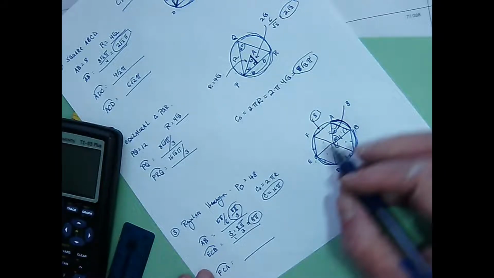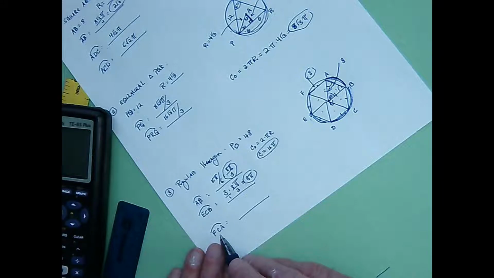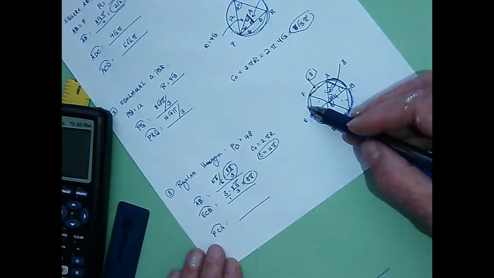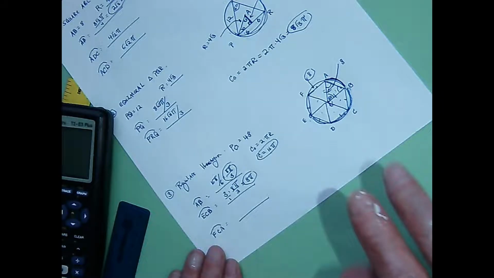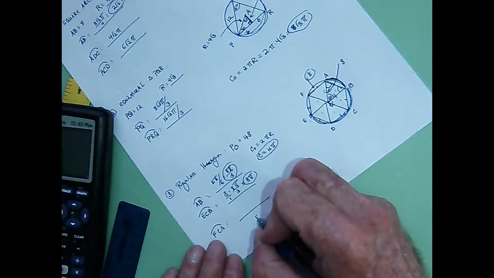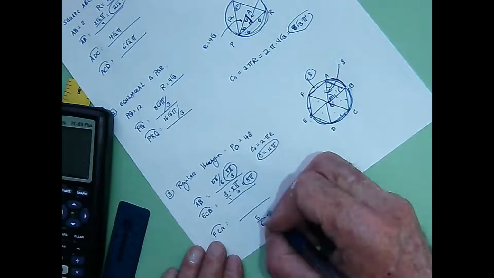One more time. How about arc FCA? It starts at F, goes through C, and stops at A. From F through C to terminate at A. That is 5/6 of the way around this circle. That must be 5/6 of the full distance around this circle, which was 16 pi.